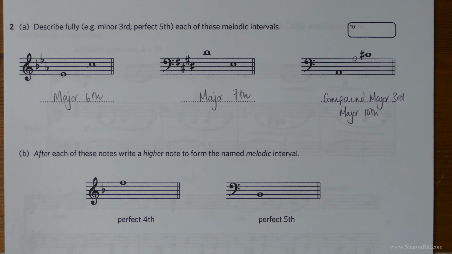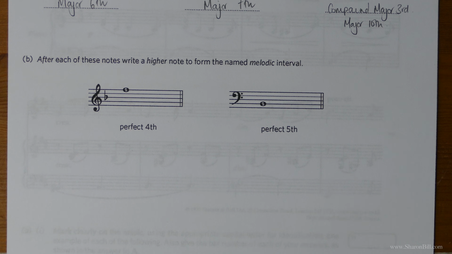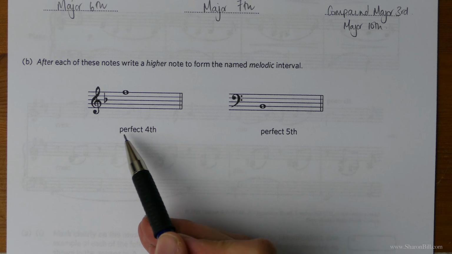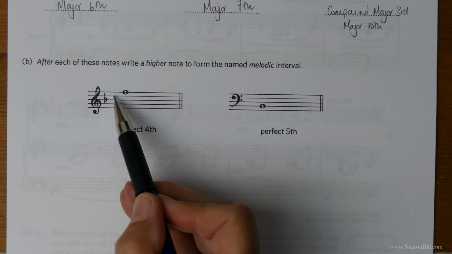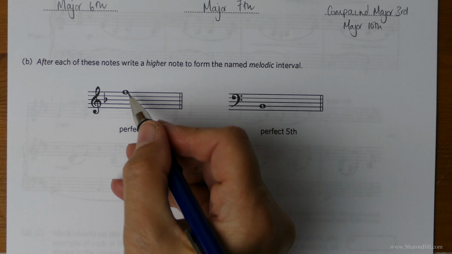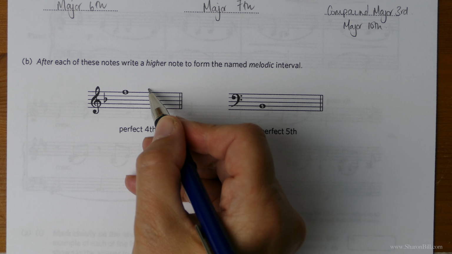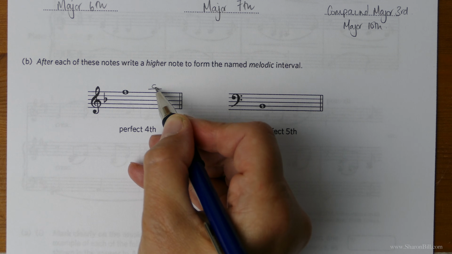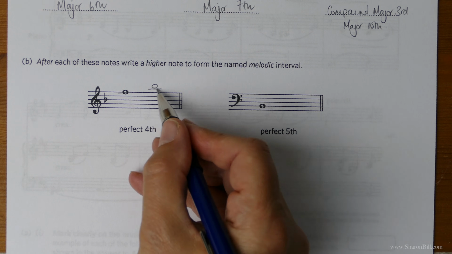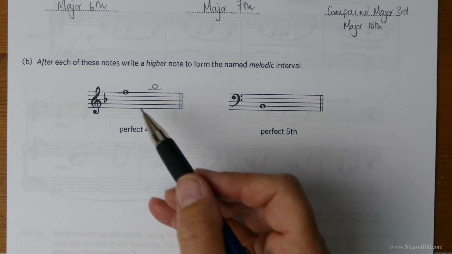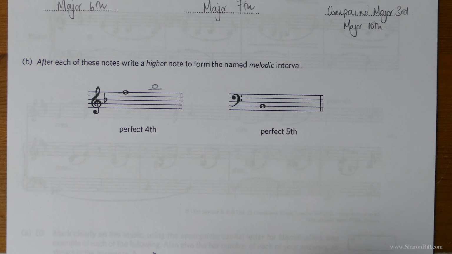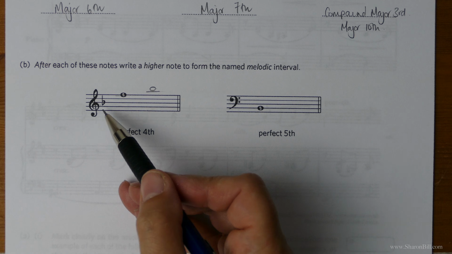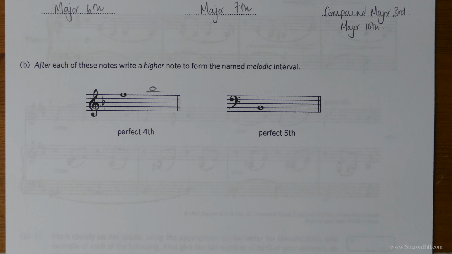We've got a similar job to do now, only this time we've got to write the note to give the interval that they've described. So we need to write a perfect fourth from this starting point of an F. So 1, 2, 3 is the ledger line, 4 is above the ledger line. F, G, A, B flat. F major has B flats in it. That's already a perfect fourth. We don't need to add any more accidentals because the key signature does that job for us.